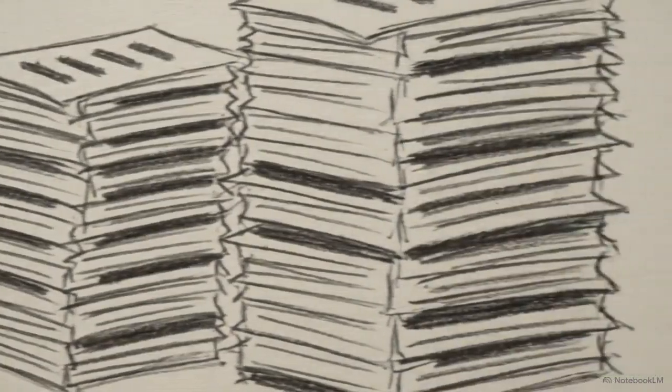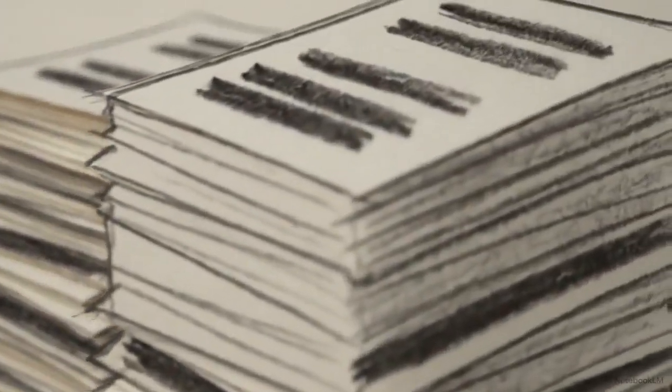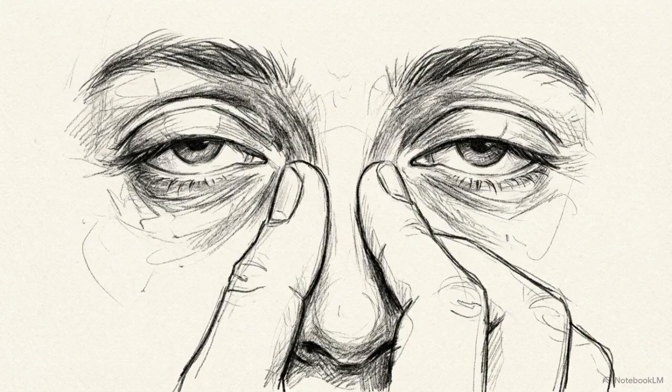You have two versions of a contract, two strategy reports, or two policy drafts. You need to know exactly what differs between them. Holding the details of the first document in your head while reading the second pushes human working memory past its capacity. As fatigue sets in, you naturally begin to overlook subtle contradictions.